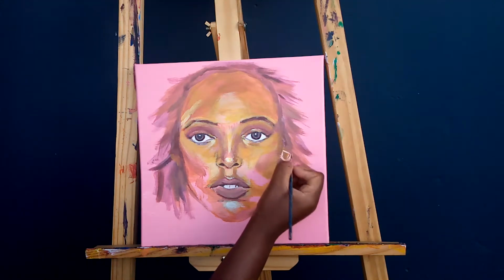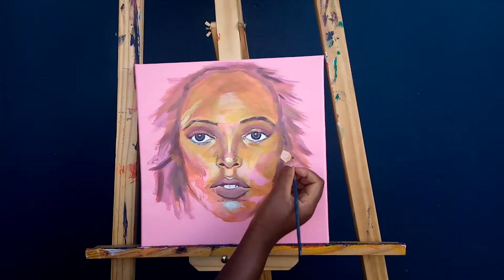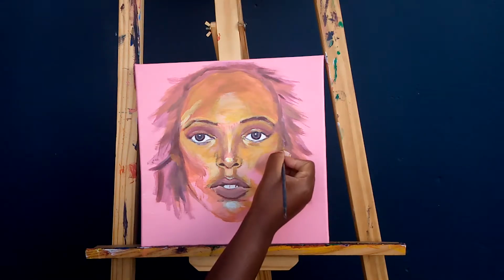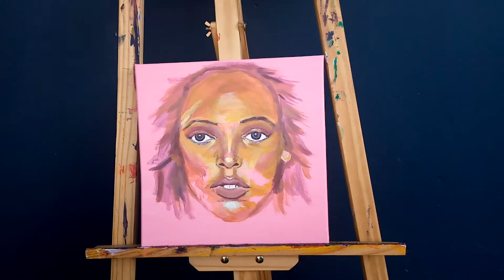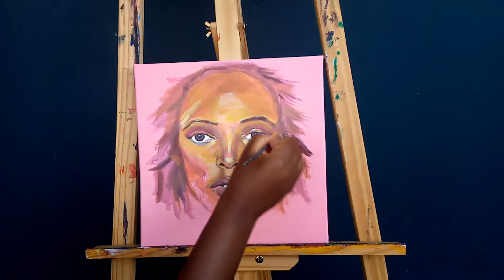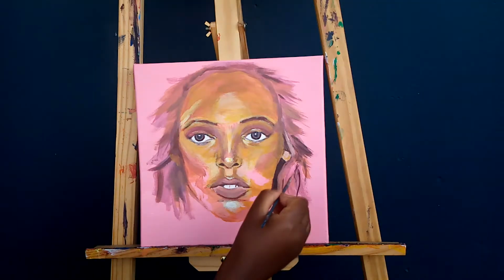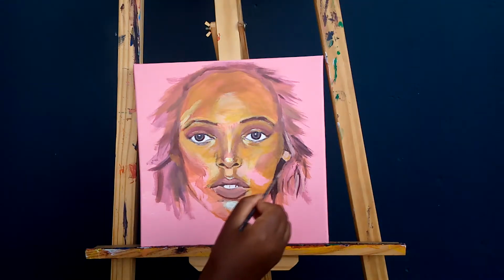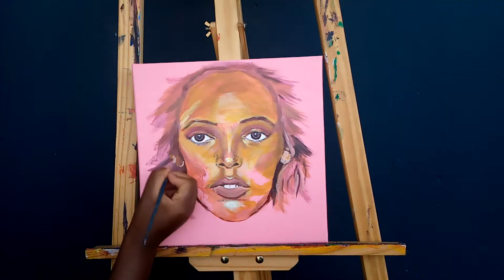I would like to say this is a portrait study, but a risky study if you ask me, especially because she's a superstar and a part of me didn't know how it would come out. So I had to trust myself with this piece.